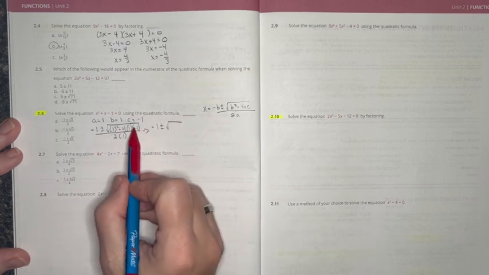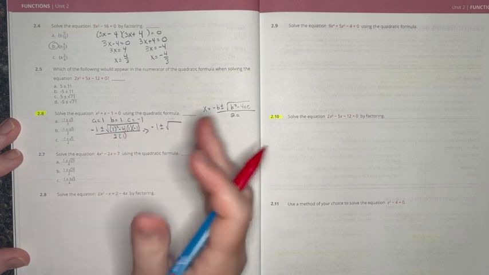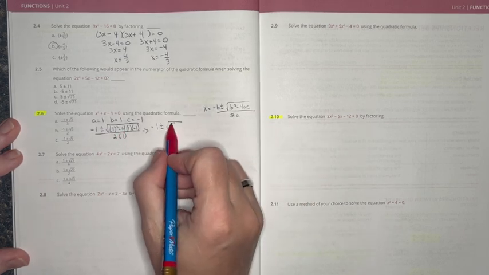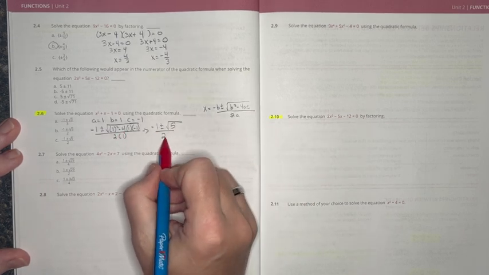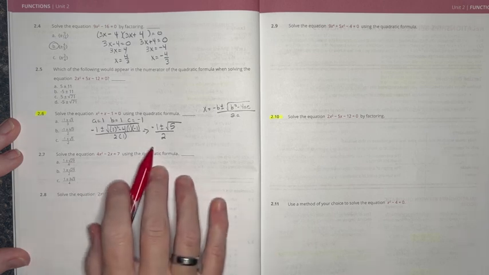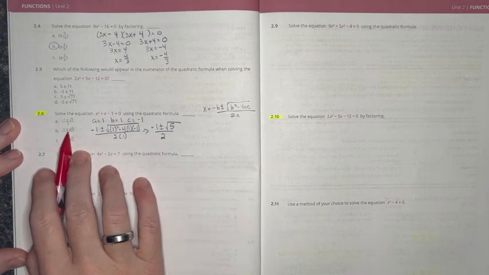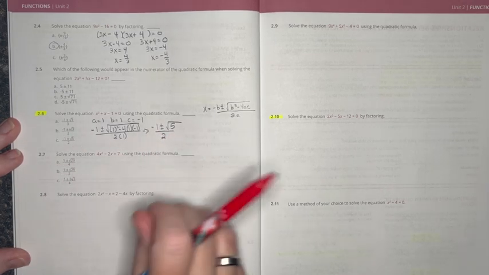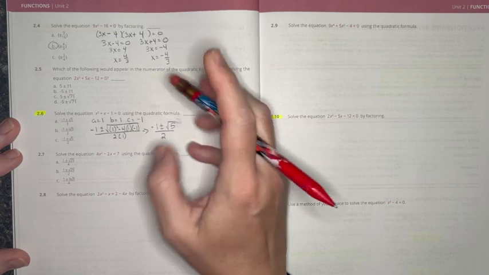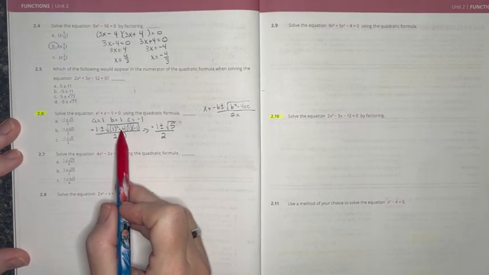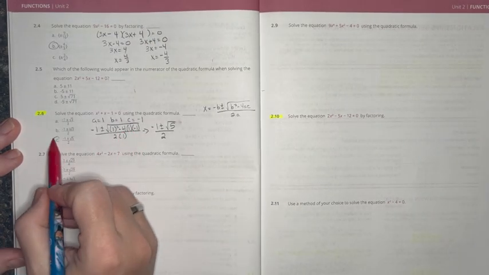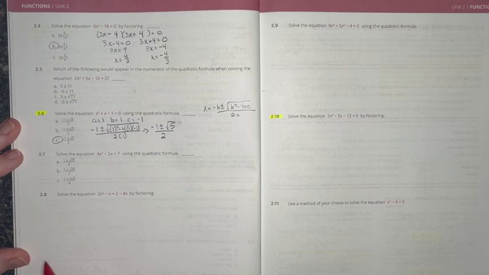Negative 4 times the negative 1 is 4. So positive 4. 4 plus 1 is 5. All over 2. They try to trick us with this i, but we don't have a negative under our radical, right? It became positive here because we had a negative times a negative. So our answer is C.